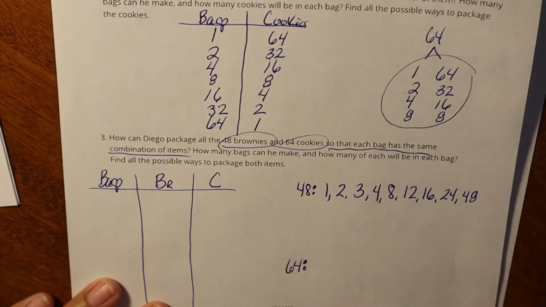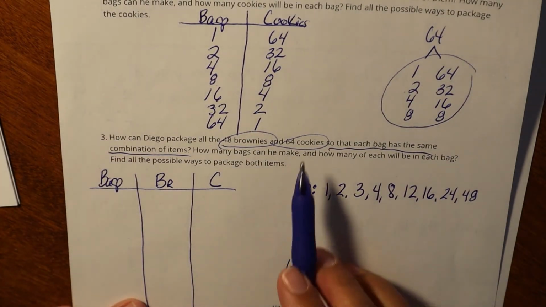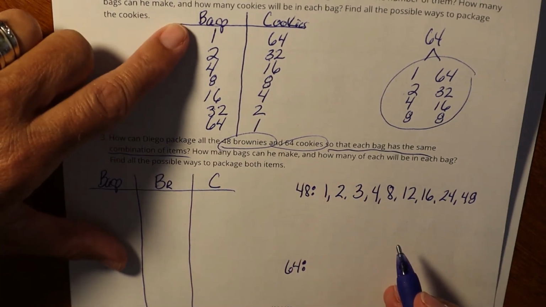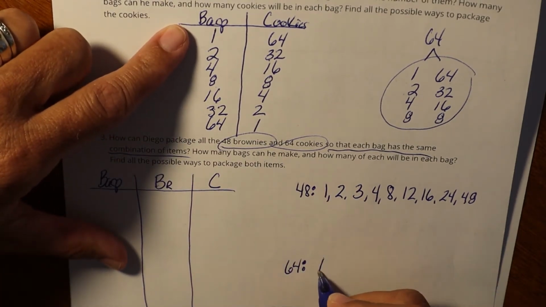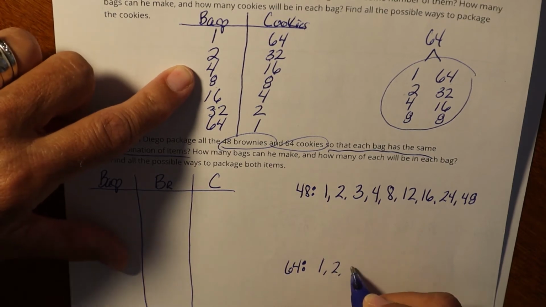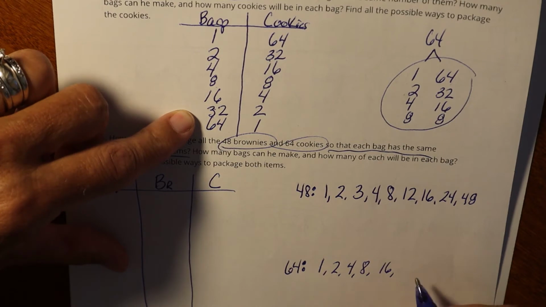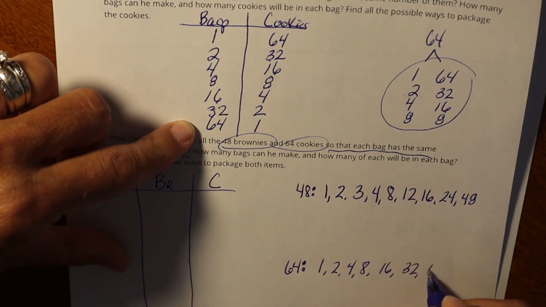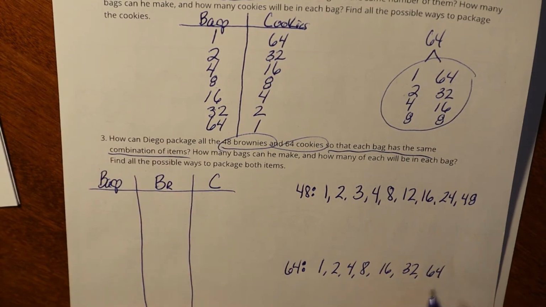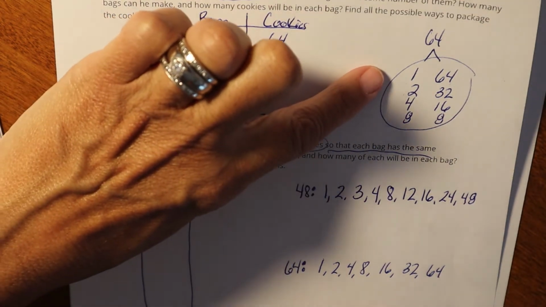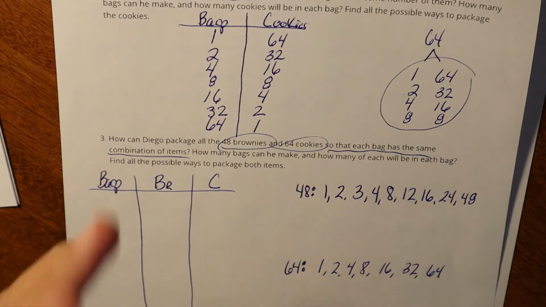8, 12, 16, 24, and 48. Now I'm just going to pull my 64 from right up here. So I'm just going to go straight down and find my factors. 1, 2, 4, 8, 16, 32, and 64. Okay, so I just pulled them straight from the charts we made. You could also go over here and pull them from the trees that you made. Whatever place you want to pull them.